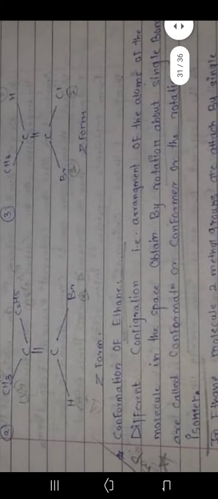If the two highest priority groups are on the same side, then the structure is assigned the Z form. If they are on opposite sides, then it is designated as the E form. E form, Z form. Examples are given here.